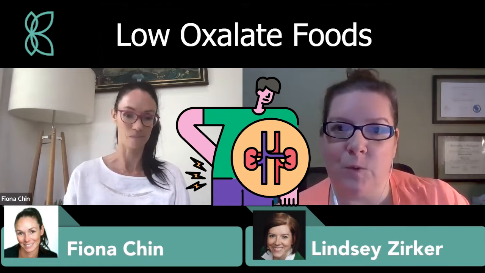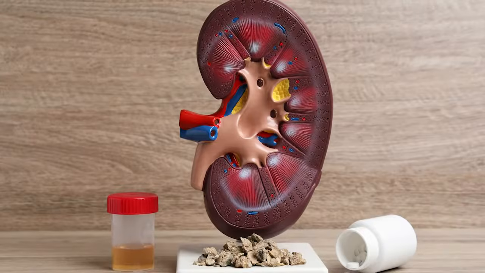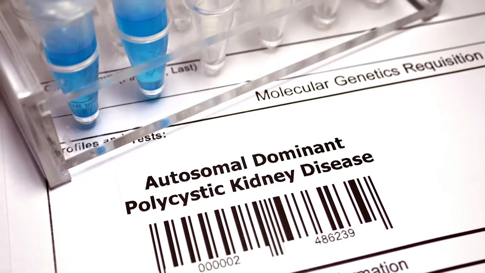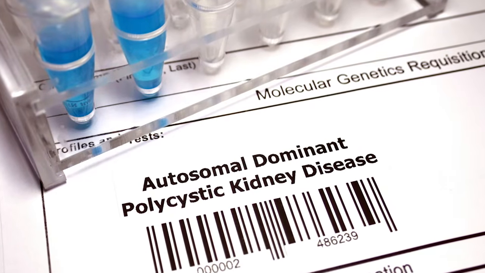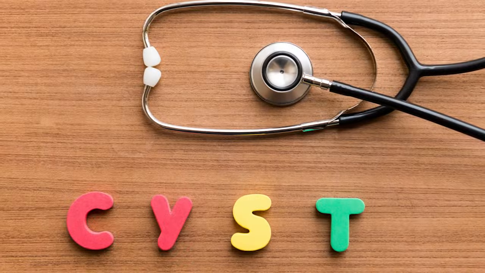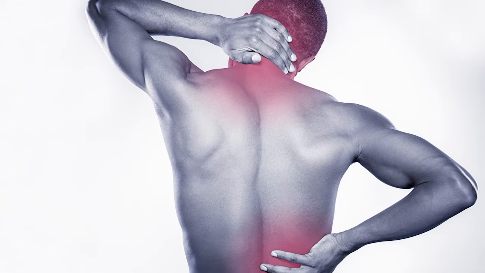And so for kidney disease, we like to pay attention to them because certain conditions can arise that can make people higher risk for absorbing more oxalates, and that can increase your risk of kidney stones. And for people who have PKD, reducing oxalate intake may help to reduce the risk of cyst growth, but we've also noticed a lot of different types of symptom improvement, like flank pain and joint pain and things like that.